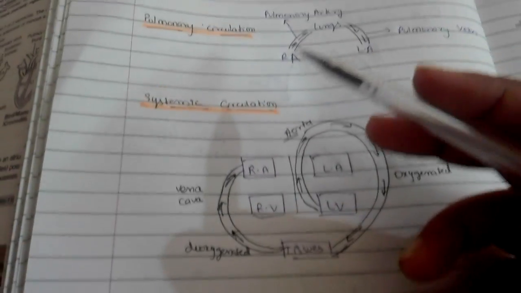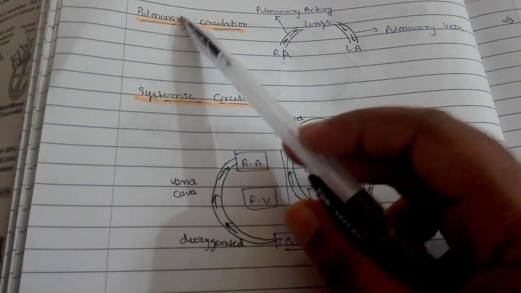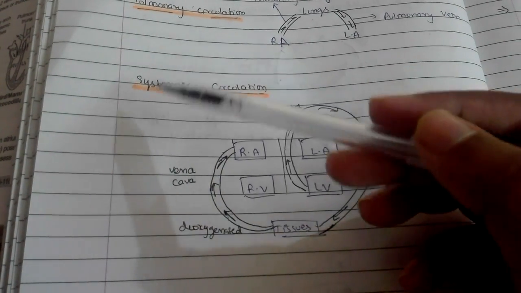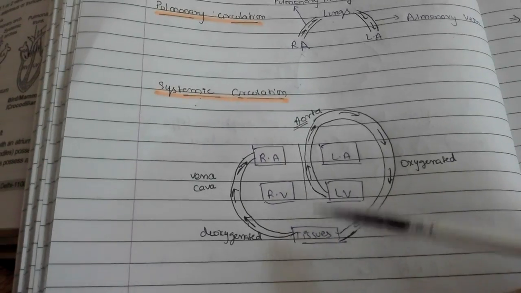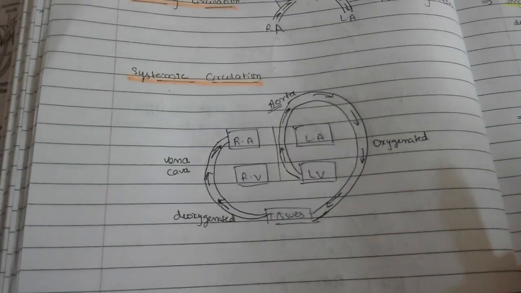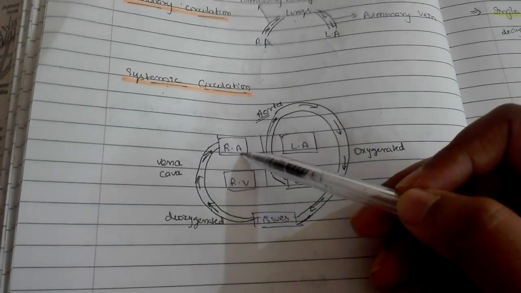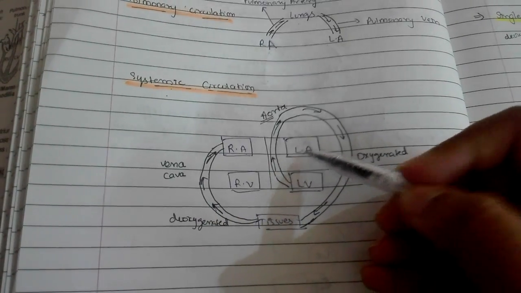Now systemic circulation, what does that mean? When we have concluded the lungs, the remaining portion is all about the heart and the tissue. Now how does this regulate? See, here we have the right atrium, right ventricle, left atrium, left ventricle.